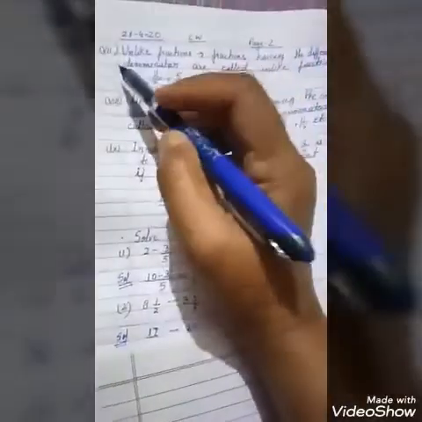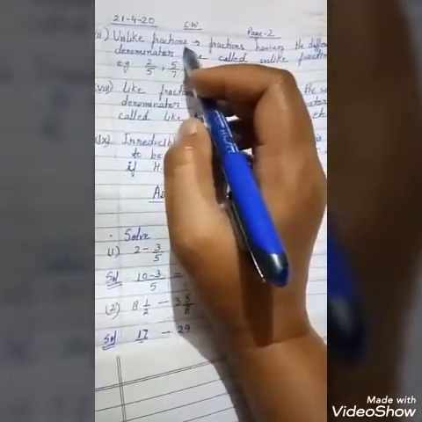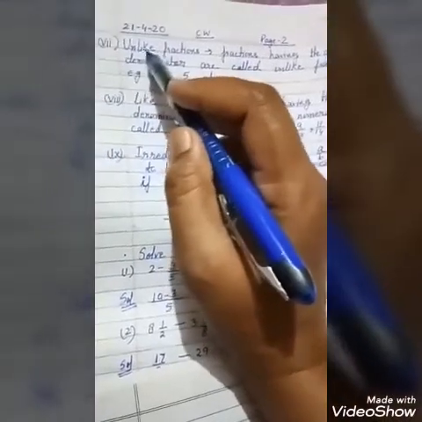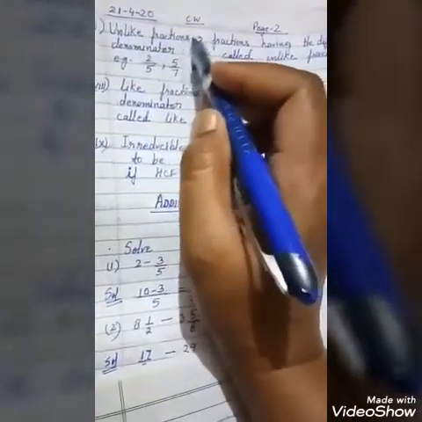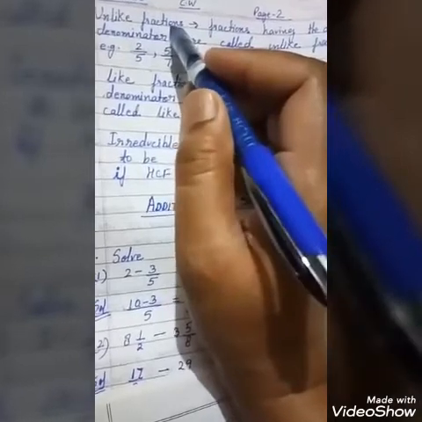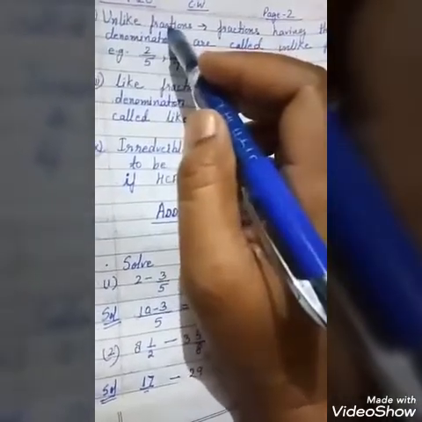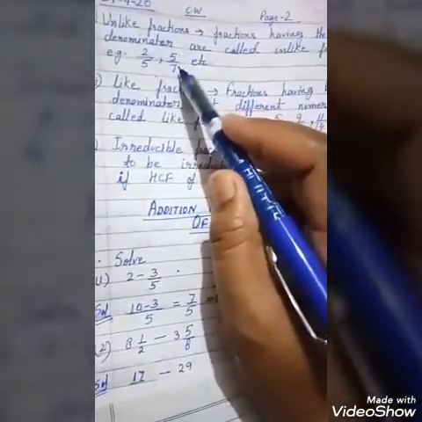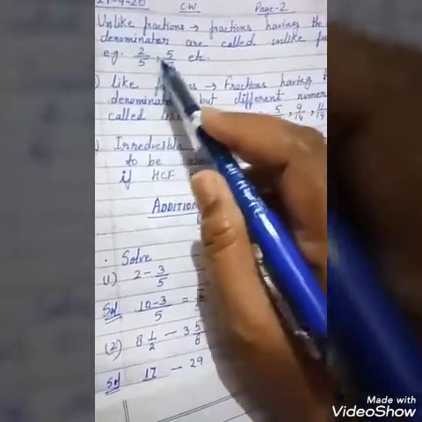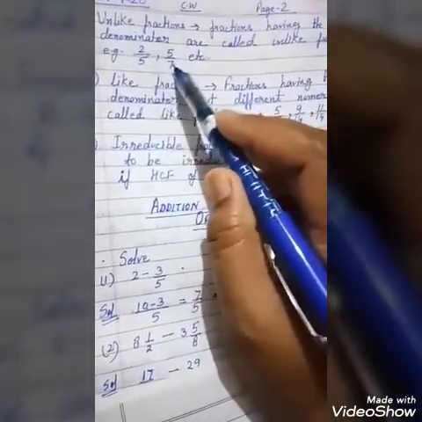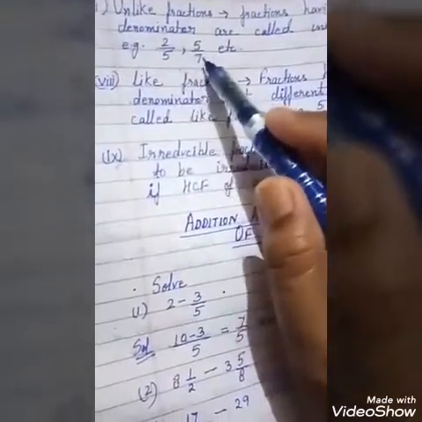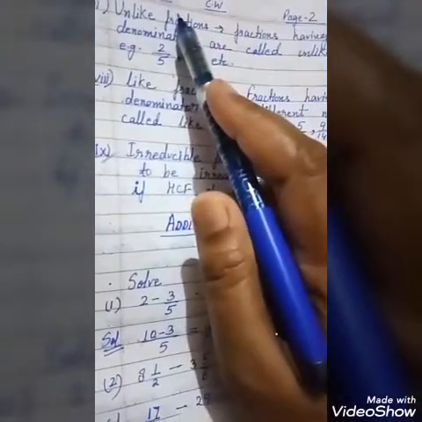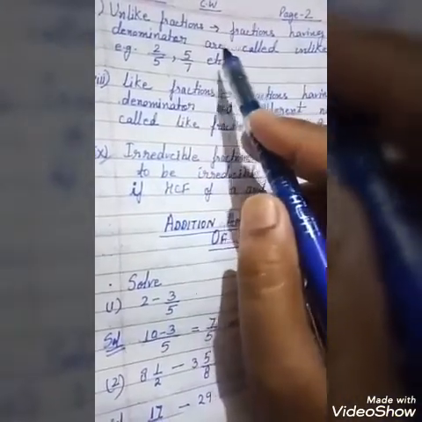Now the next type of fraction, the seventh type, is unlike fraction. From the name only it is clear: unlike means different. Fractions whose denominators are not the same are known as unlike fractions. For example, 2 by 5 and 5 by 7. Is the denominator the same? The first has denominator 5, the second has 7. Since the denominators are not the same, these two fractions are unlike fractions. We can have more than 2 also.